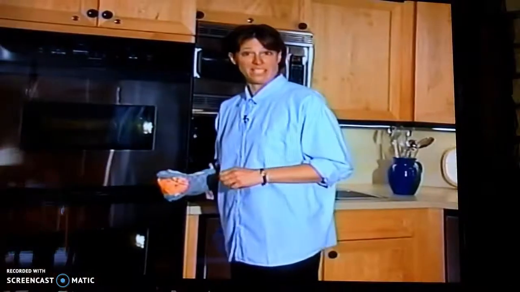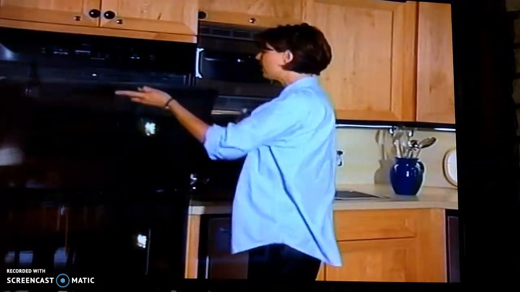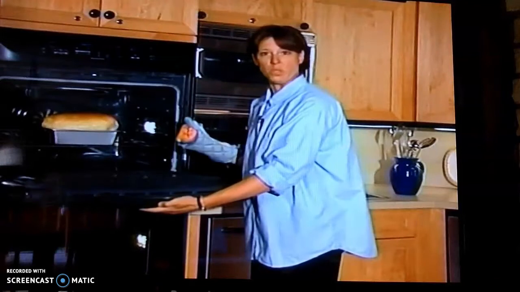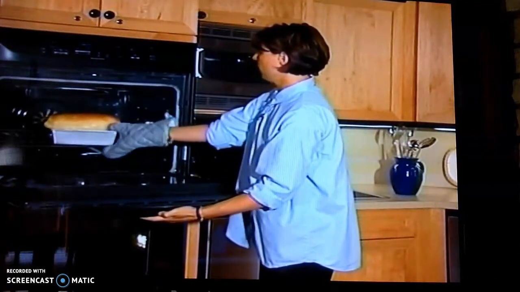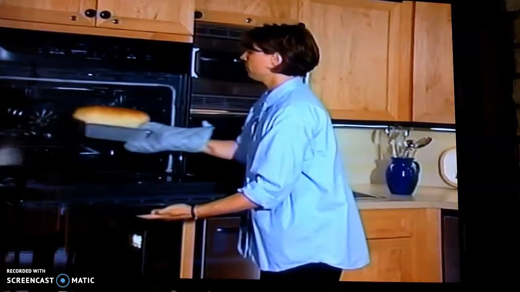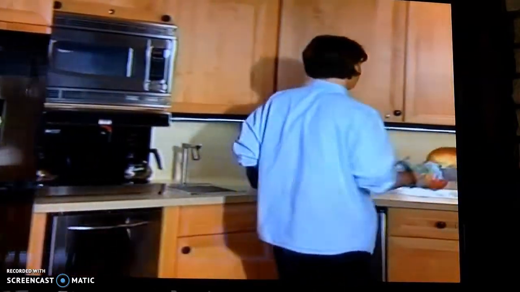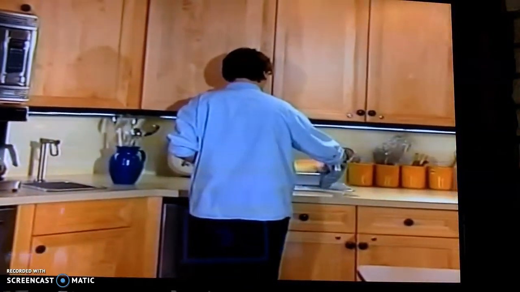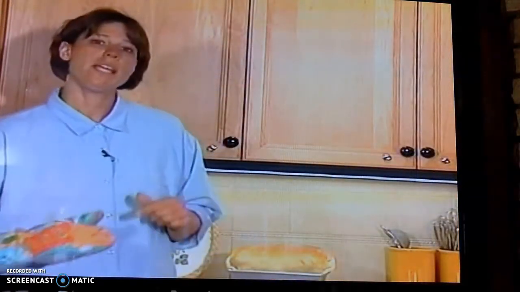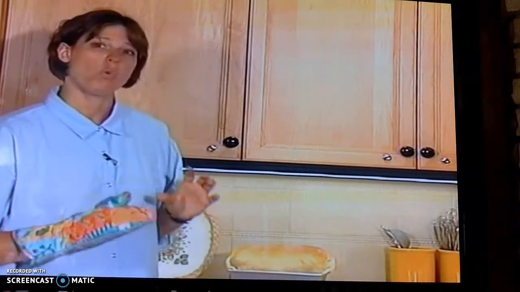Now let's see if our bread is finished baking. It's been 35 minutes. It looks like a beautiful golden brown. We'll pull it out of the oven and set it on a wire rack to cool. And at this point, if you like a softer crust, you can brush the dough with butter.